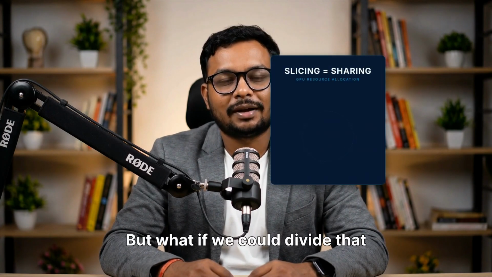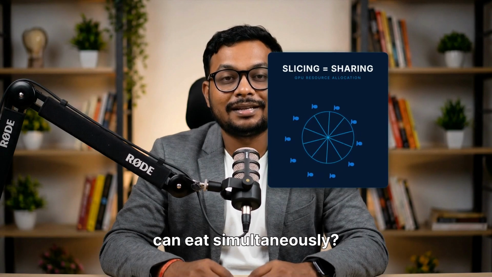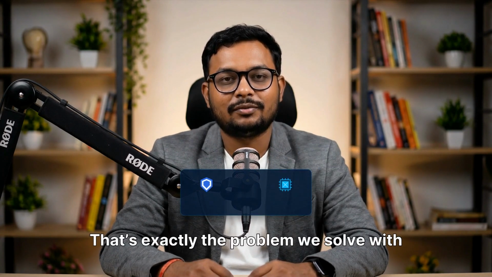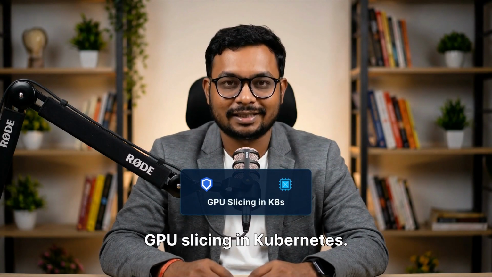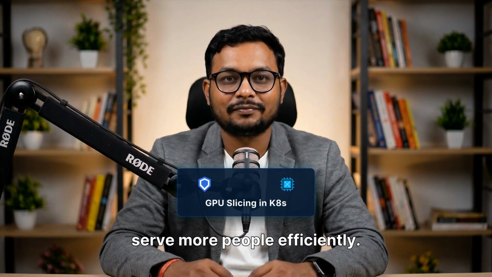But what if we could divide that pizza into perfect slices so multiple people can eat simultaneously? That's the core of GPU slicing. That's exactly the problem we solve with GPU slicing in Kubernetes. Let's dive into how we make hardware serve more people efficiently.